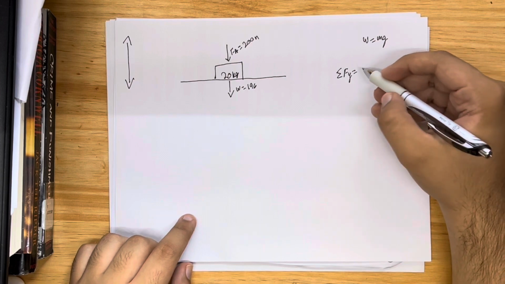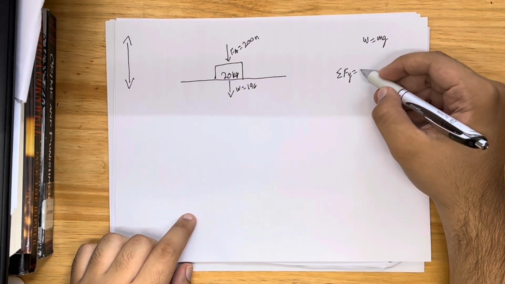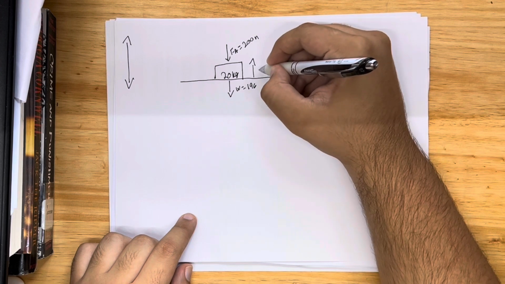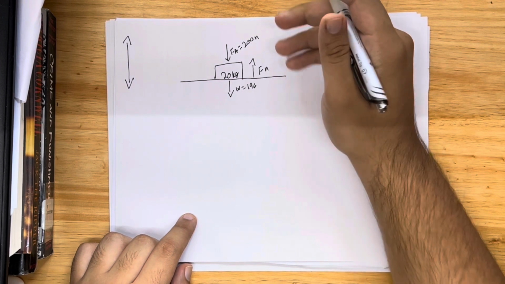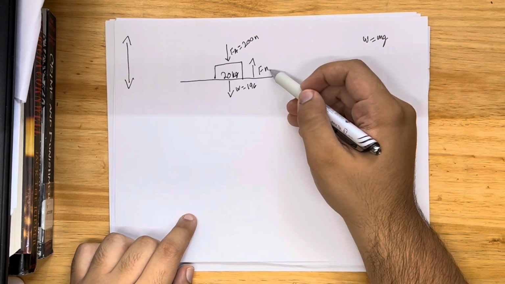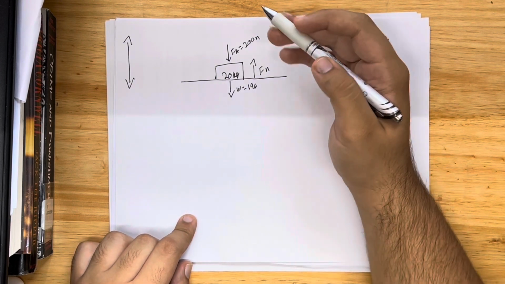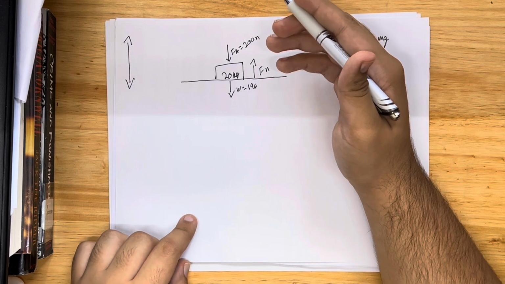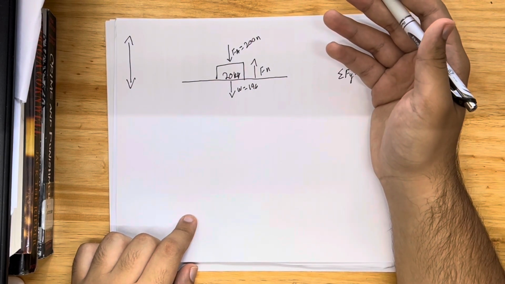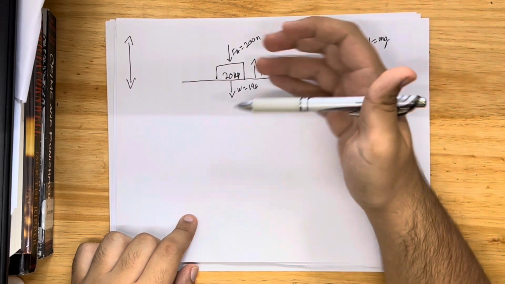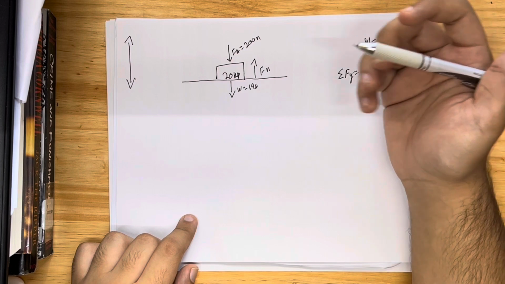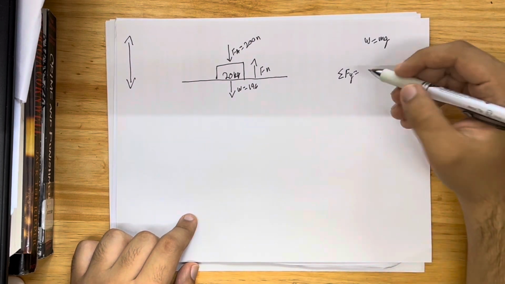Now, we will always have an upward normal force. We just need to find what the normal force is after applying that much pressure. If we didn't apply any pressure, the normal force would be equal to the weight, since the whole thing has to equal 0, right? But now we're applying force. Let's see what the normal force is.